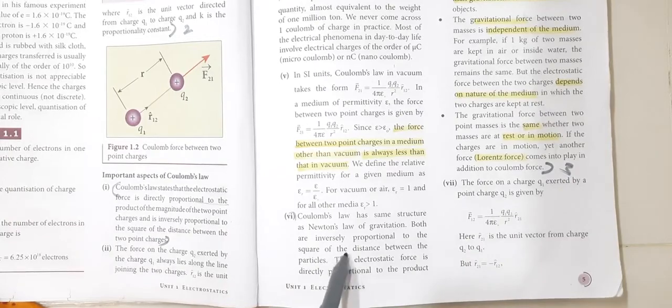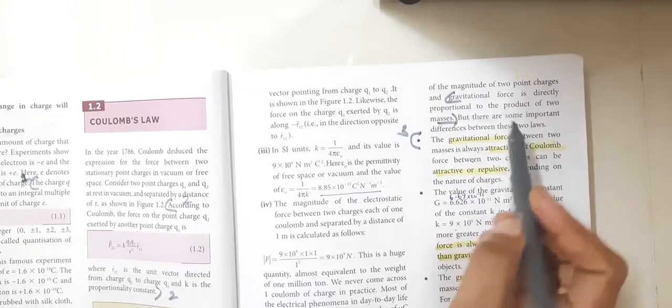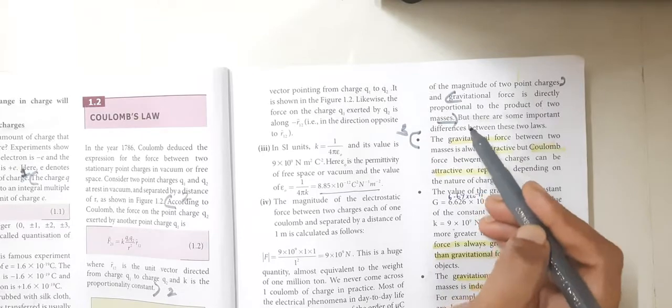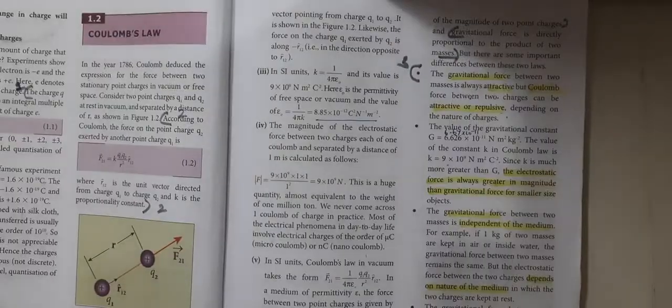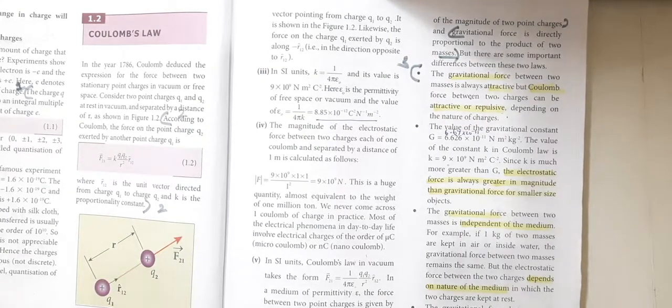Here itself start. The electrostatic force is directly proportional to the product of magnitude of charges, and the gravitational force is directly proportional to the product of two masses. Okay, so these are the points you have to write for the differences between gravitational force and Coulomb force.